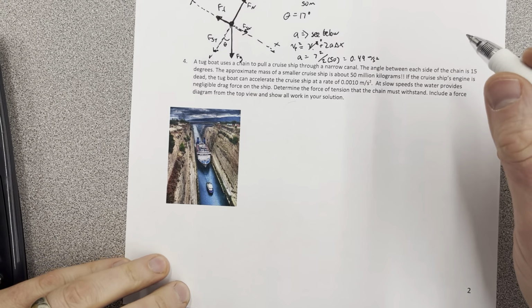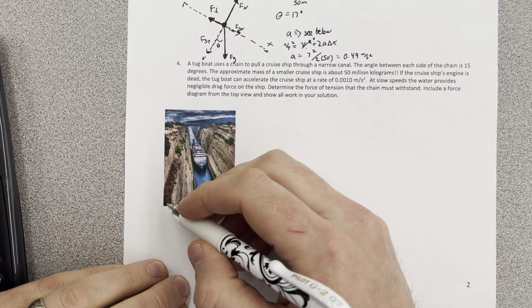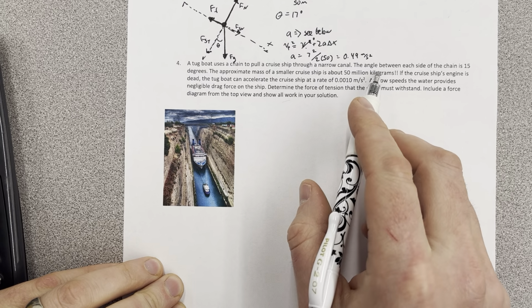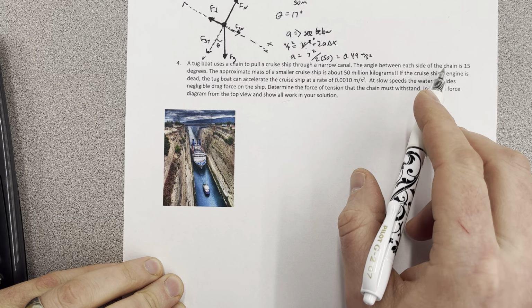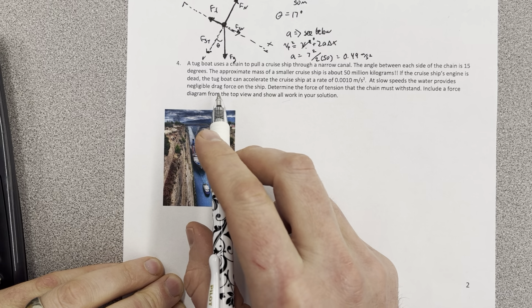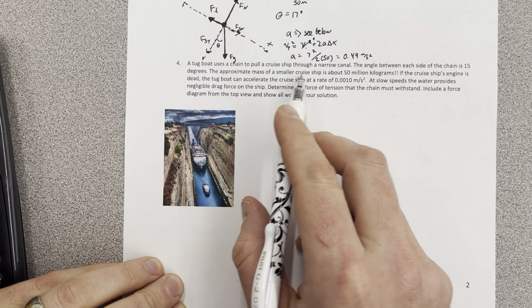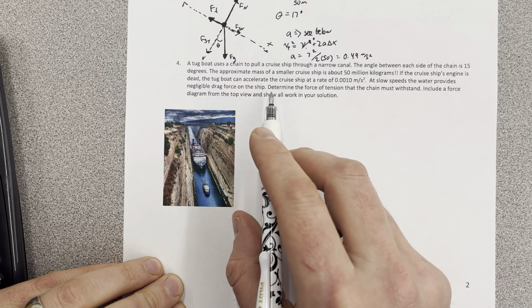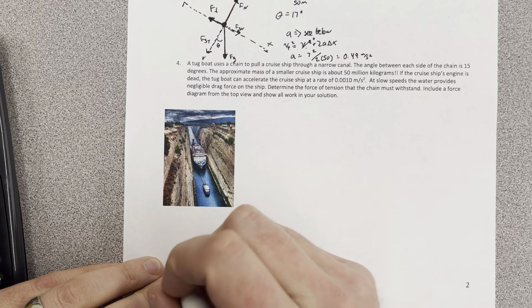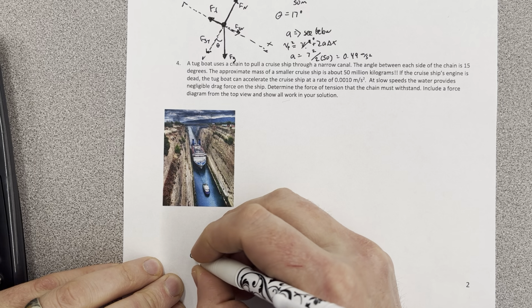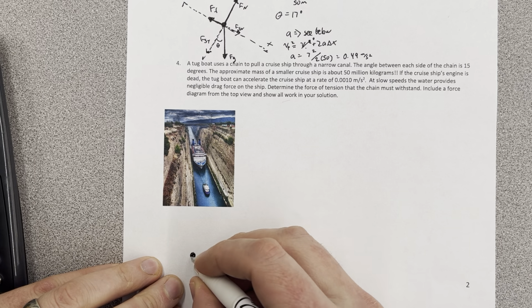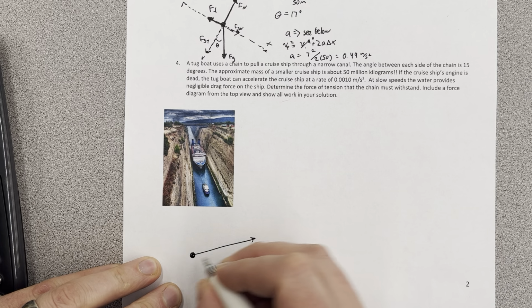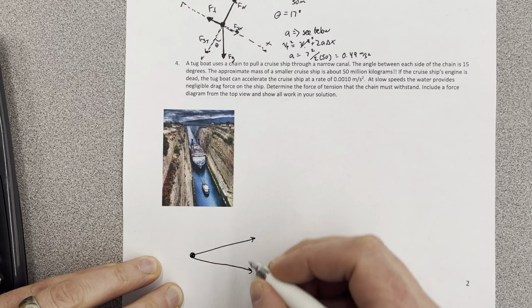All right, we've got kind of a funny one here. The tugboat through the canal, angle on each side of the chain is 15 degrees. Approximate mass of the smaller cruise ship is about 50 million kilograms. So top view, here's the cruise ship. It basically ends up looking like this.